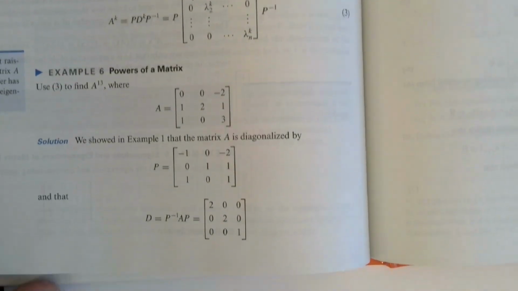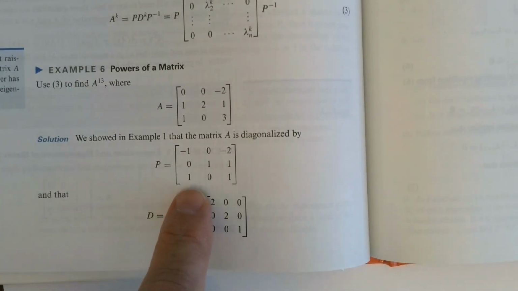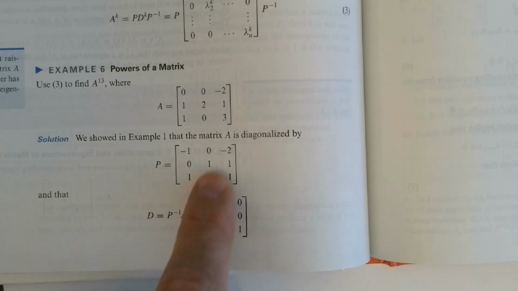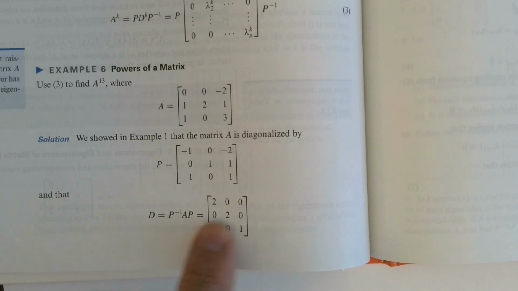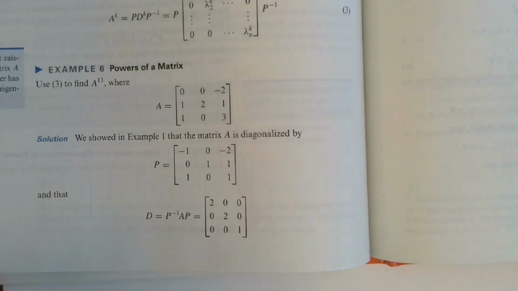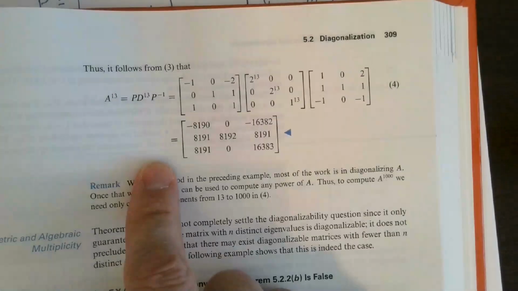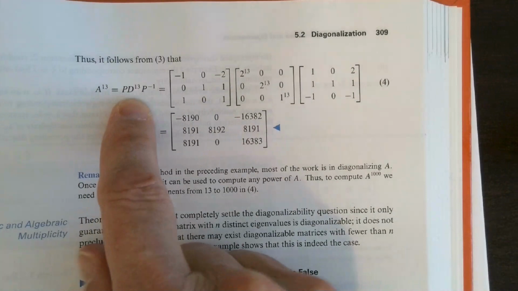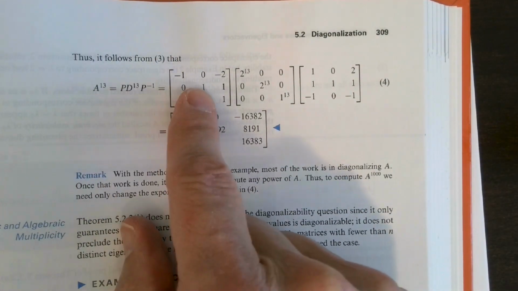Okay, so for instance, if A is equal to this matrix, we showed in the previous example they did in the book that the matrix A is diagonalizable by this matrix P, and P inverse AP was this, the diagonal matrix. So if I want to find A to the 13th power, then A to the 13th power is P D to the 13th times P inverse.